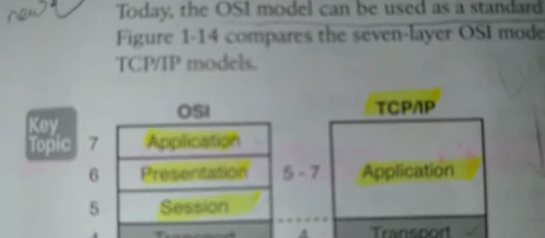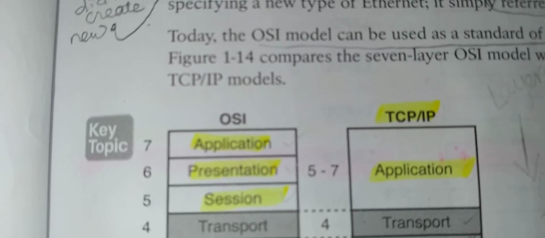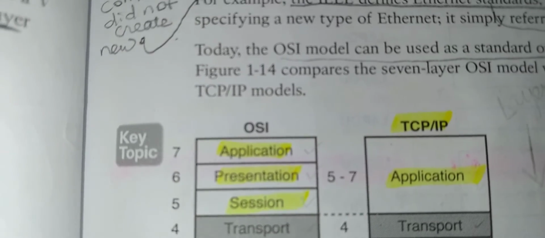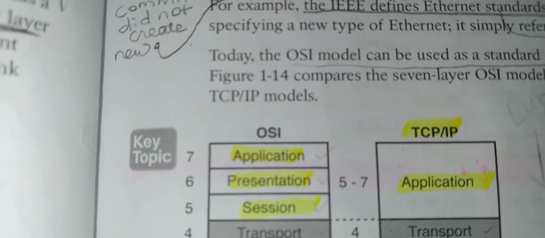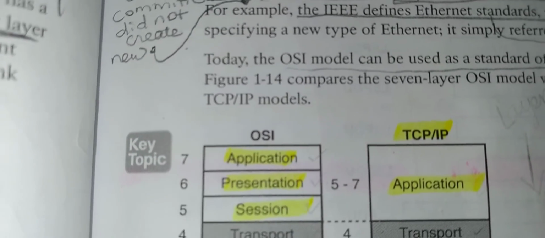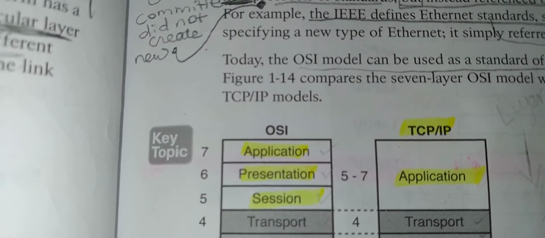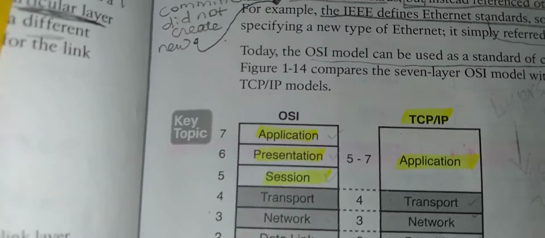Finally, at layer 7, it provides protocols that allow software to send and receive information and present meaningful data to users. For example, secure shell lives here.